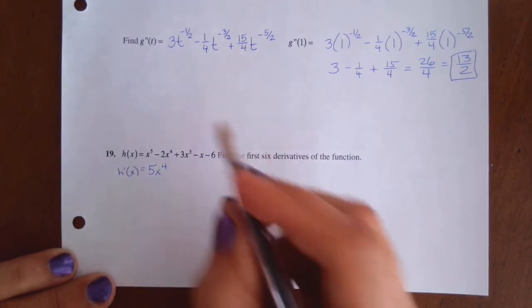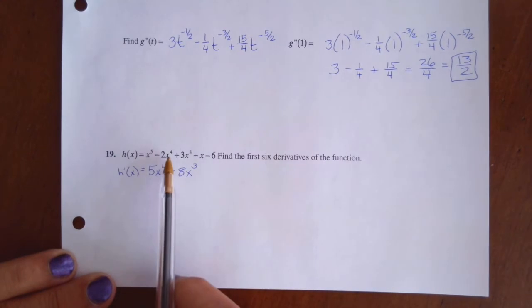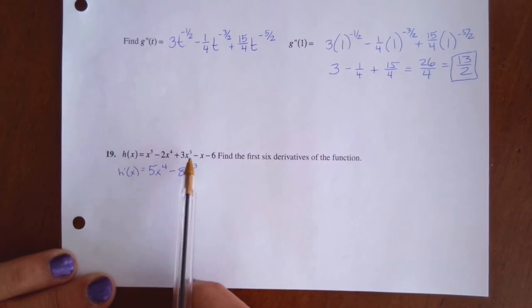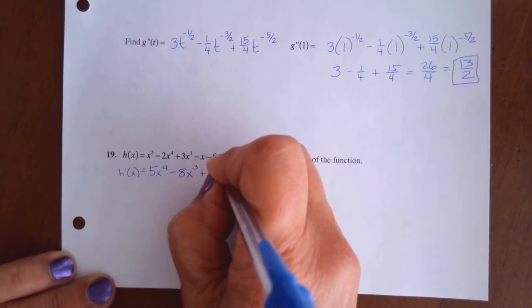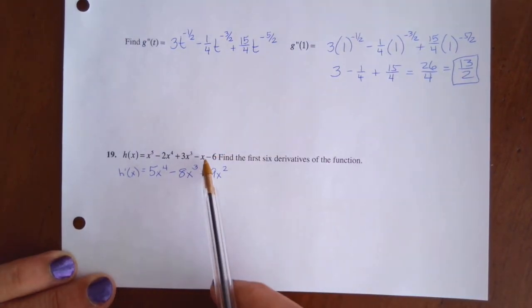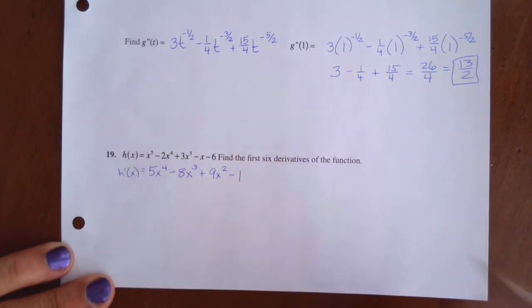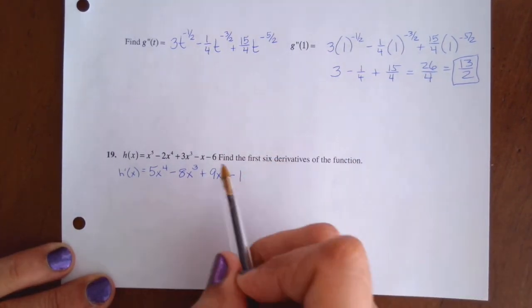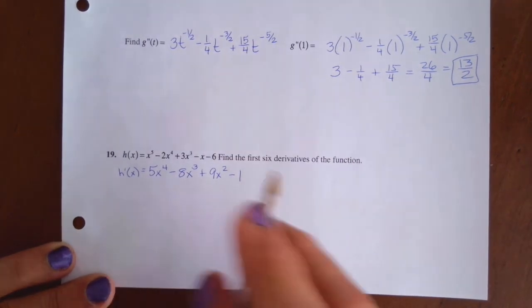4, we're going to multiply it by negative 2, so that's negative 8x cubed when we subtract 1 from that. Okay, next term, 3 times 3 is 9. Subtract 1 from your exponent, squared. Linear term, so derivative of that is just 1. And constant term, derivative is 0. So there's your first derivative.